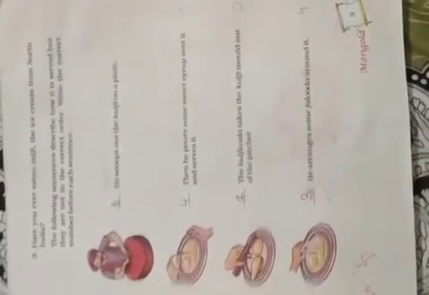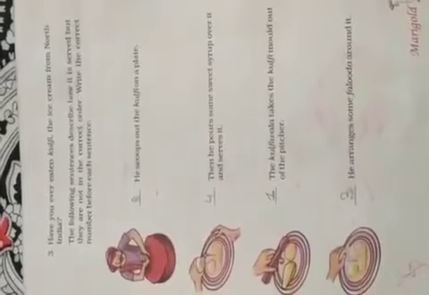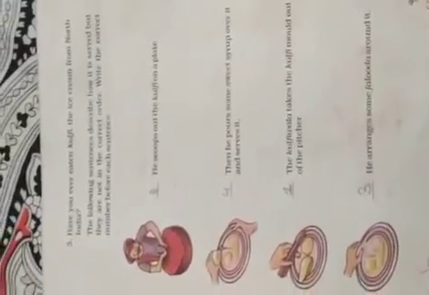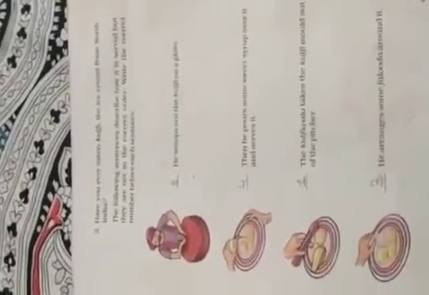Then the kulfi wala takes the kulfi mound out of the pitcher and arranges some faluda around it. And you can see over here. So first of all, what does the kulfi wala do? Pitcher means the third point. The kulfi wala takes the kulfi mound out of the pitcher. Pitcher means a pot, right? From where the kulfi wala takes out the kulfi mound. That is a cup, a cup like that. There's kulfi in it, and the kulfi wala brings that cup out from there.